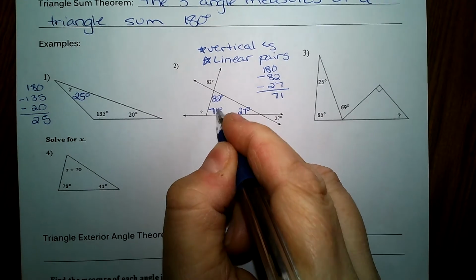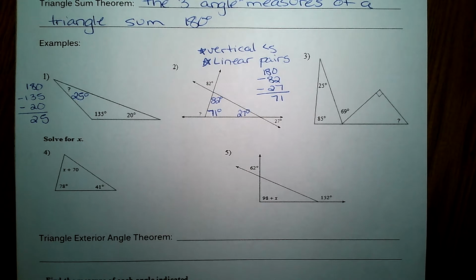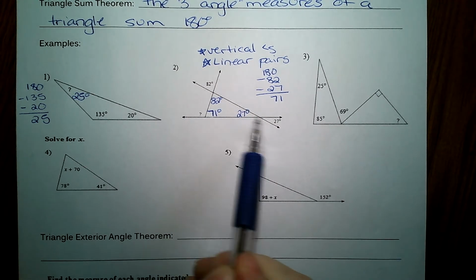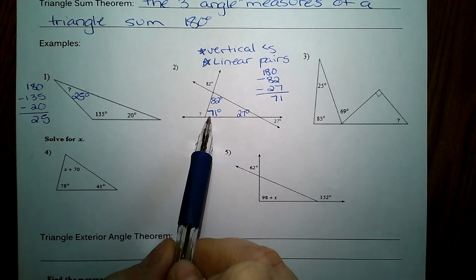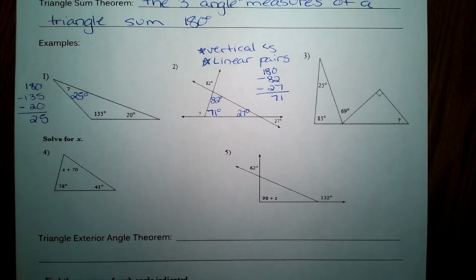Now that's the triangle sum theorem. The 3 angles inside the triangle have to add up to 180 degrees. So I use my vertical angles to find these 2 missing angles. I use the triangle sum theorem to find this third missing angle.